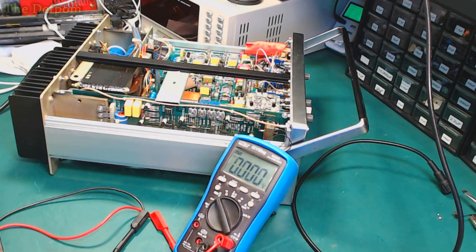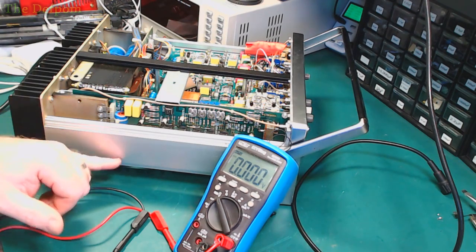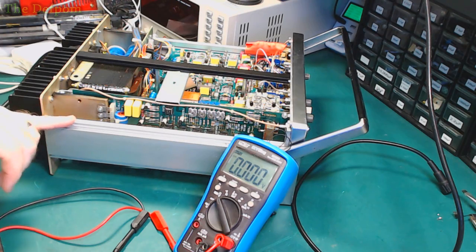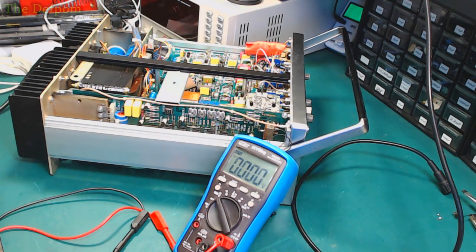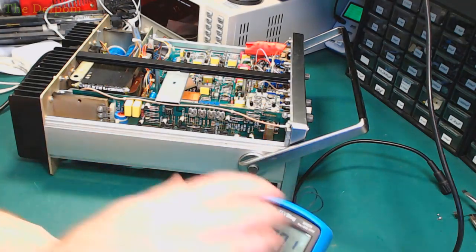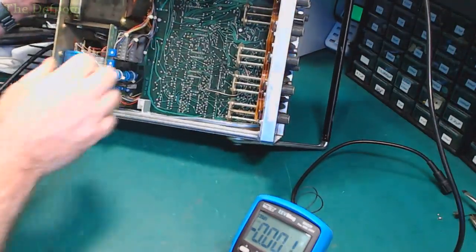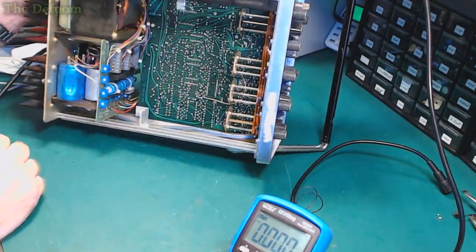Okay, well, I'm running out of ideas. Short of pulling out every transistor and checking them. The ICs seem to be okay. The only thing I haven't checked is that big 14 pin one down there. And there's diodes down there too. Can I get onto those to measure those? Maybe if I'm careful.